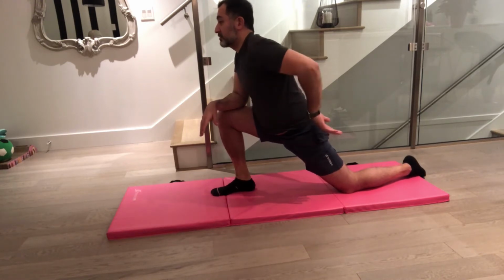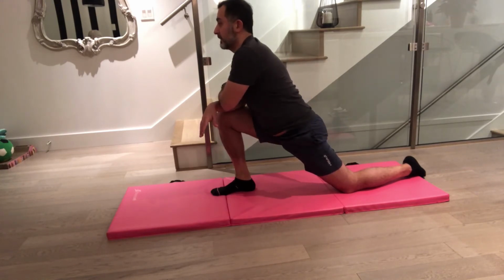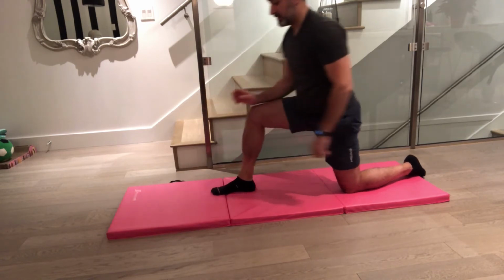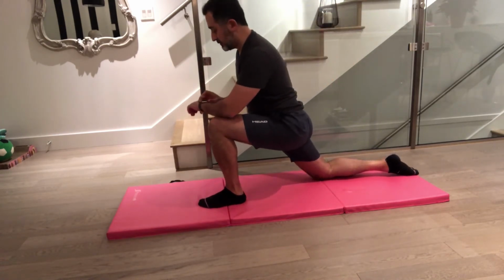And make sure your toes are actually pointing backwards. Very good. Switch sides, same idea, and we'll lean forward.